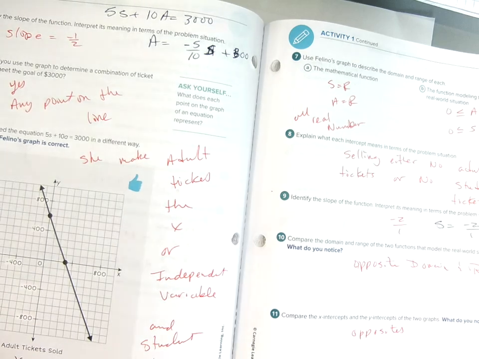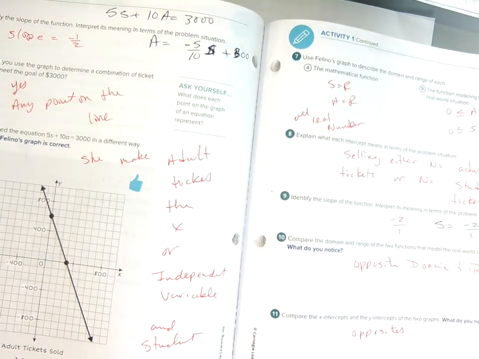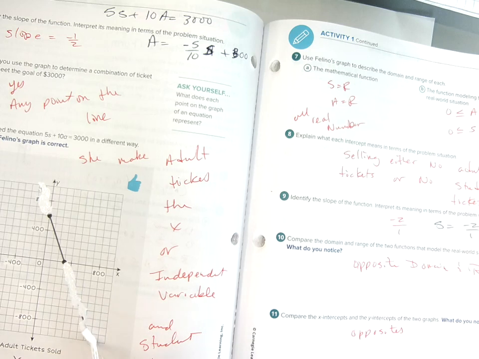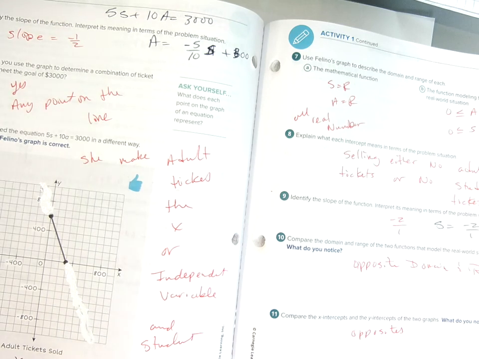The only thing I would change on this graph is I really don't like it. They make it go forever, but there is no such thing as negative tickets, so I just got rid of that. I'm like, wait a minute, that's wrong. Can't have negative tickets, that's just dumb. And that helps us with our domain and range.